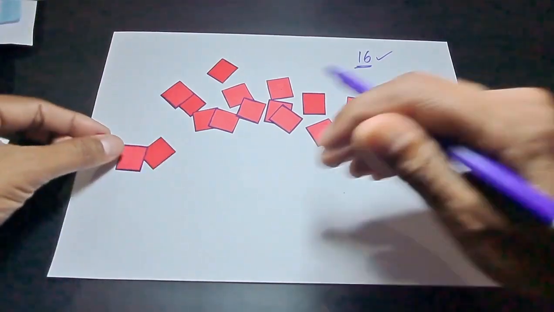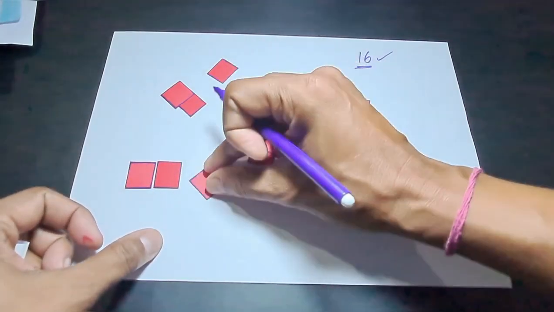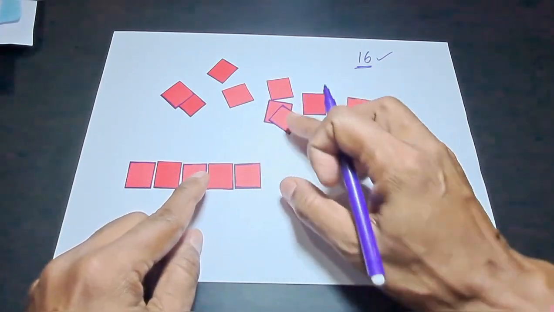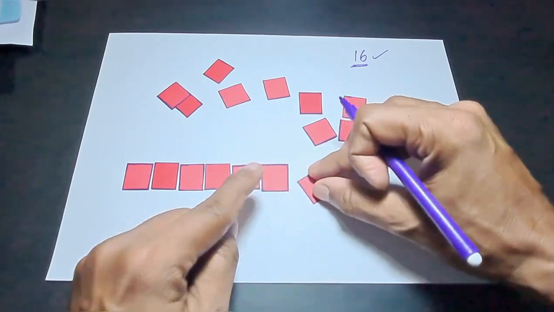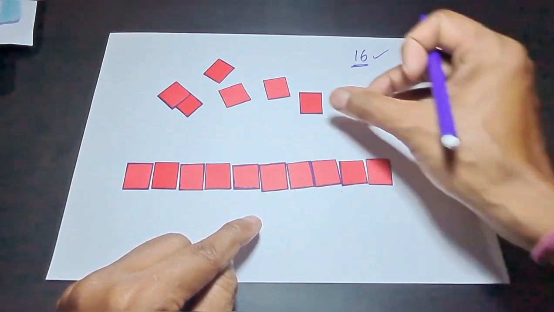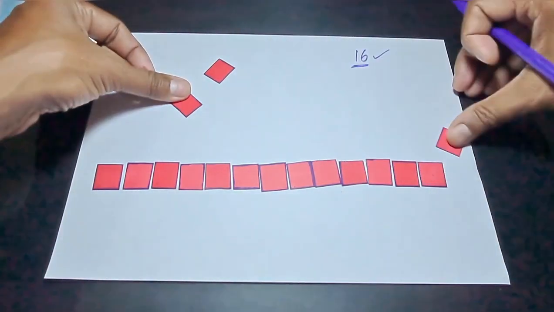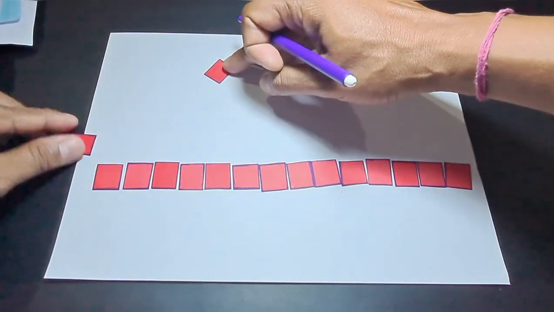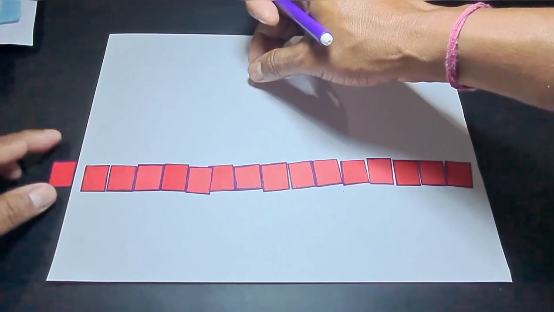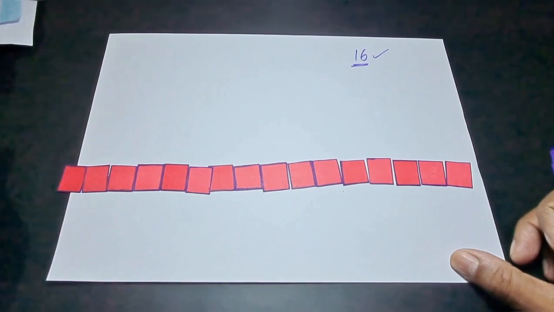One way we can do it is to arrange all these 16 squares in a single line, and you will obtain a big rectangle here. So I am just trying to arrange all of them in a single line. Here we go. We are slowly obtaining a single rectangle, and likewise we have to make different arrangements using these 16 squares. Now you can see this. I have made a big rectangle formed out of these 16 small squares.